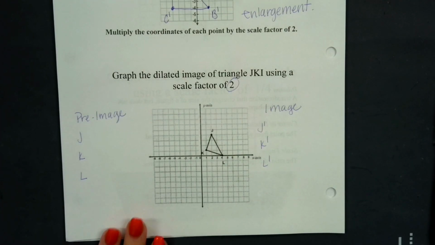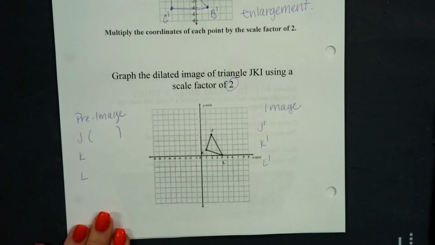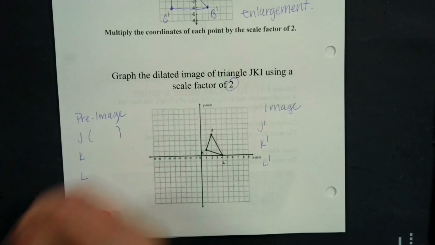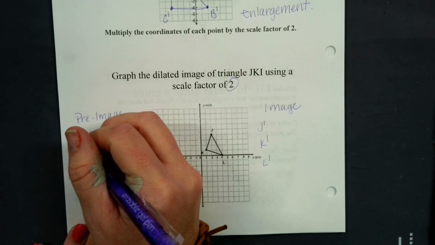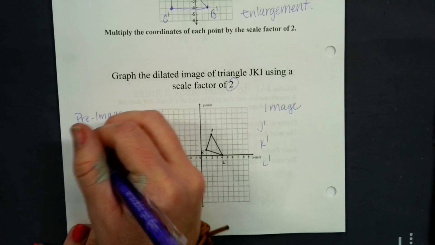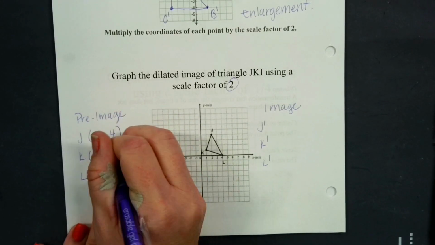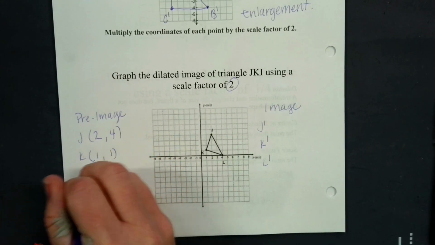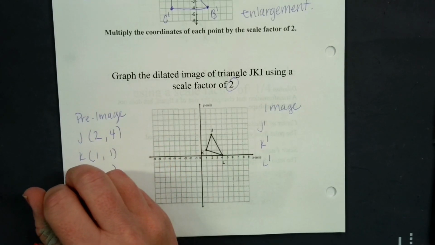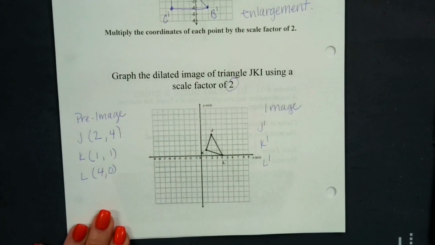All right, what's my pre-image coordinate for J? How many did I go over? Say it out loud. 2, and then what? 4. What about K? 1, 1. And what about L? 4, 0? Yeah, you were looking at J, I bet.